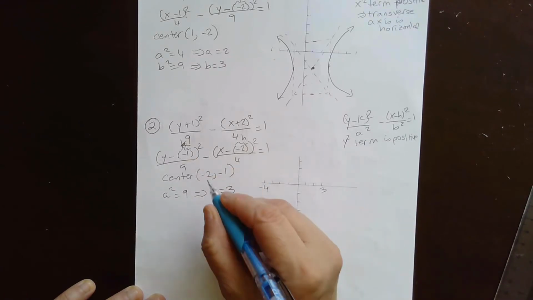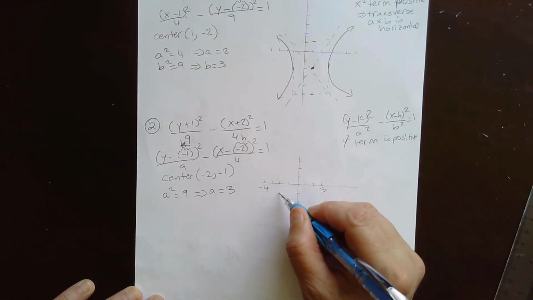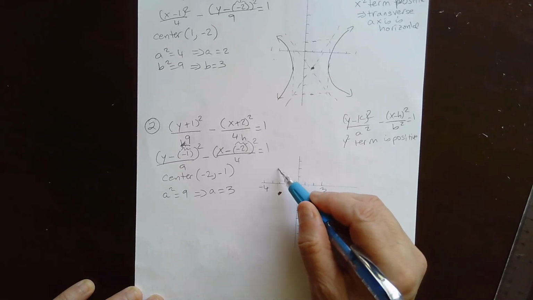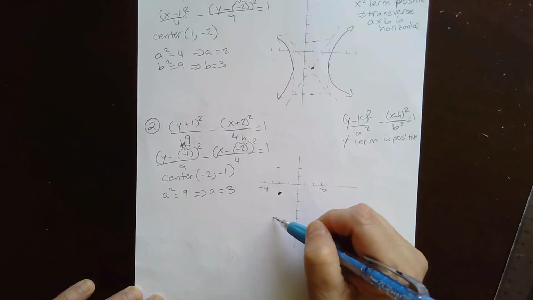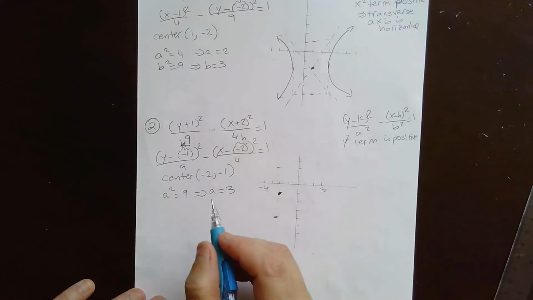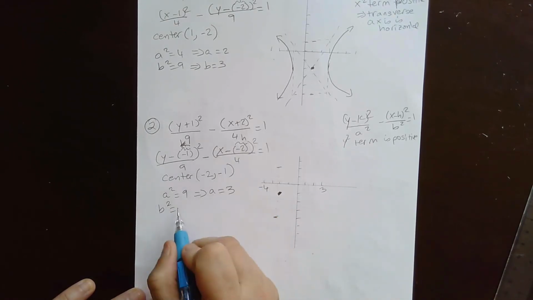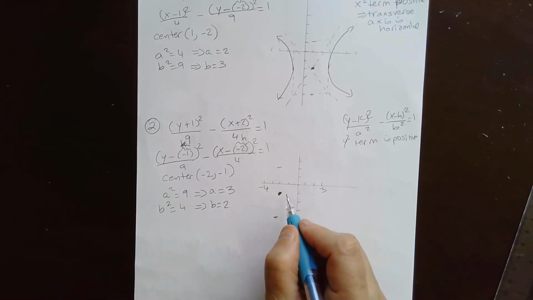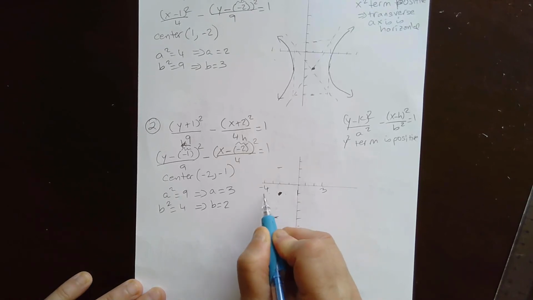Okay, so let's go ahead and plot the center. So (-2, -1) is our center. We're going to go up 3, down 3 from the center. Now b² in our example is equal to 4 and b must be equal to 2. So from the center, we go 2 to the right and 2 to the left.